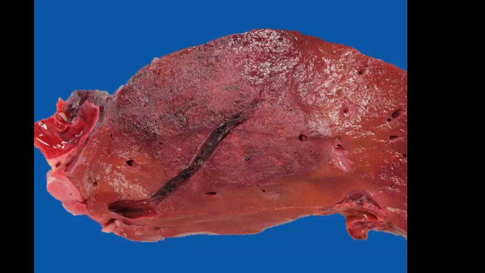And finally, option D, epsilon toxin throughout the liver. No, the toxin associated, at least in this paper, with Clostridium hemolyticum was beta toxin.